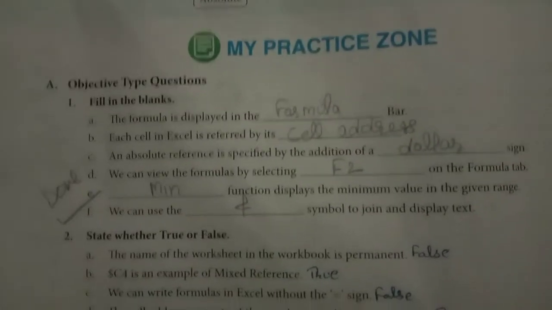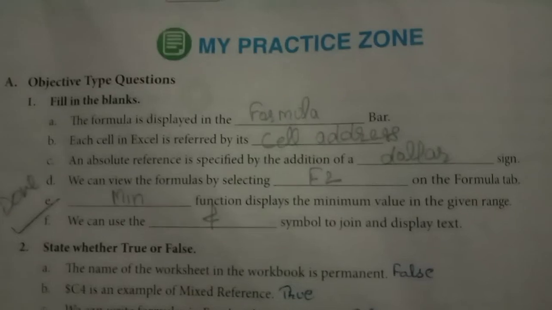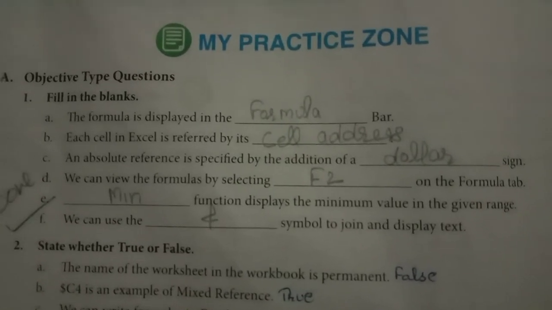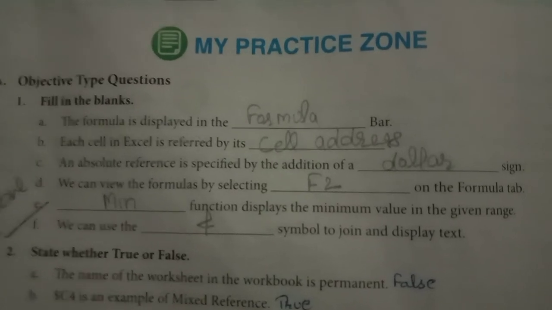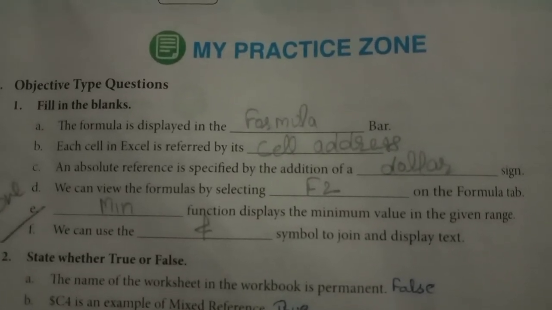Now moving forward to the true and false. Students, true and false, you have to do it in your books as well as in your copies. Okay, students, note it down in your copies.